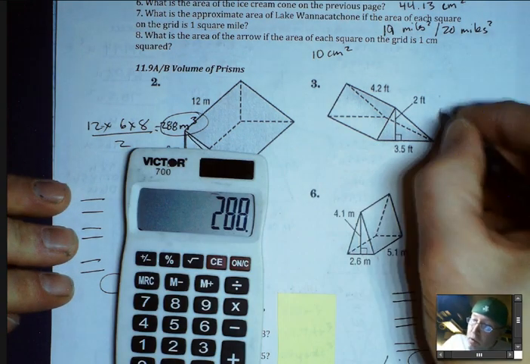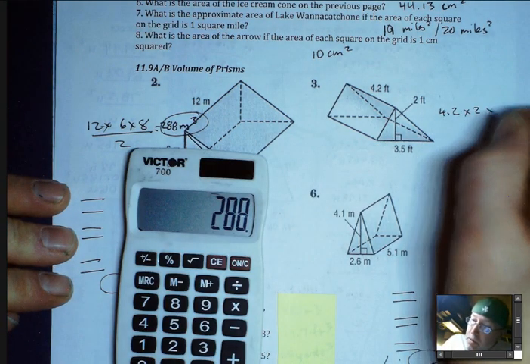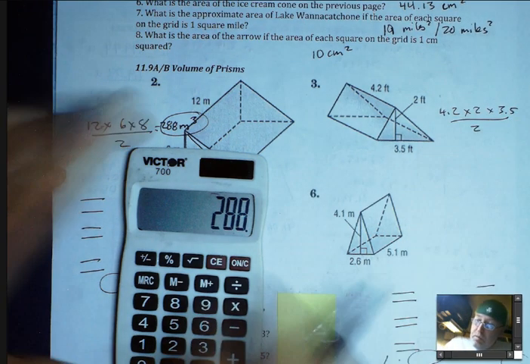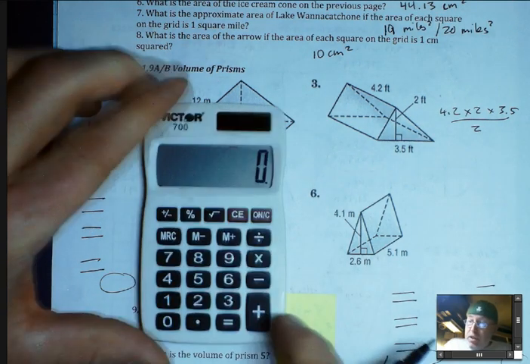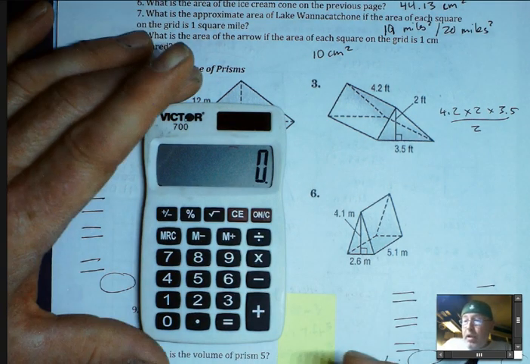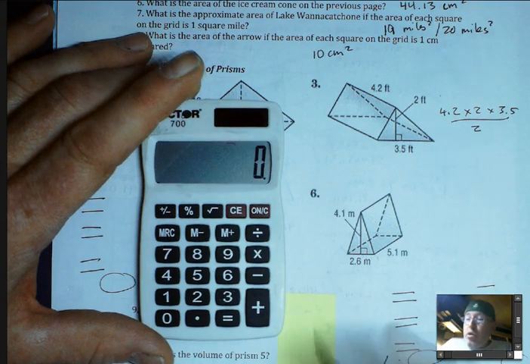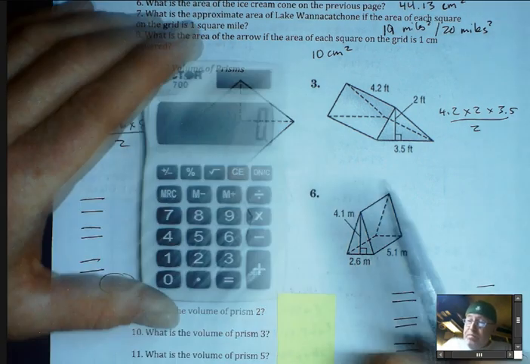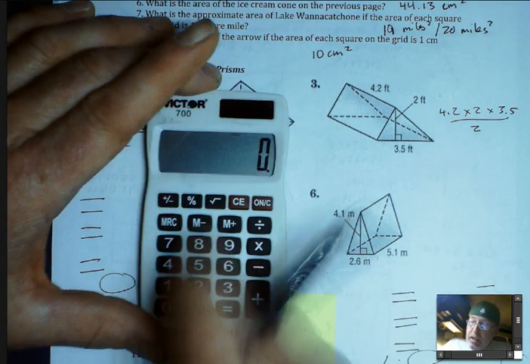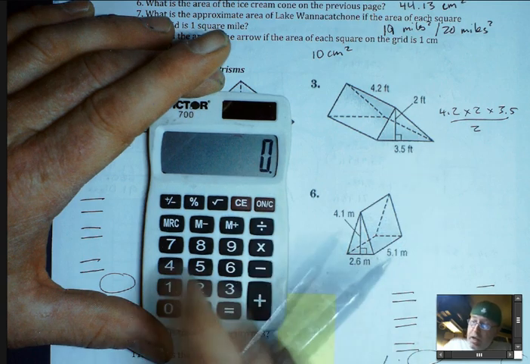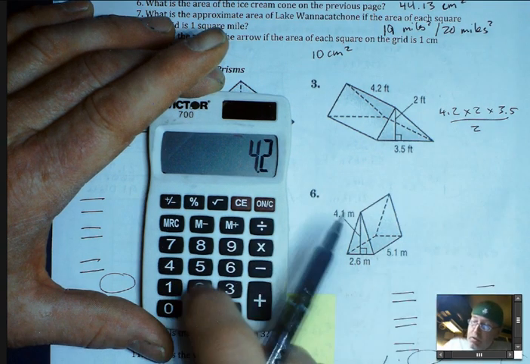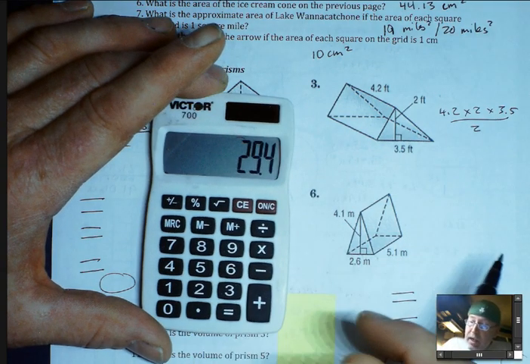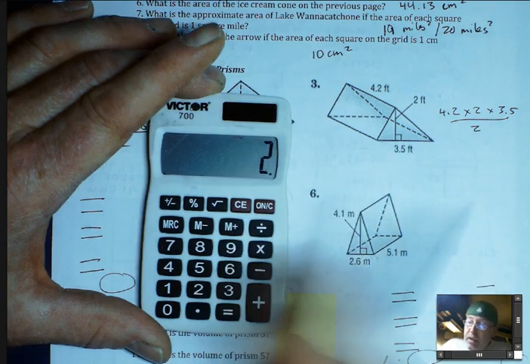Let's see, it's going to be 4.2 times 2 times 3.5. That's all going to be divided by 2 because it's a triangular prism. Sorry, I said pyramid. I think I said that before too. Triangular prisms. Regular rectangular prism, triangular prism. All right, so let's pop that into the calculator. 4.2 times 2 times 3.5 is equal to 29.4. I've got to divide that by 2 because it's not a rectangular prism.